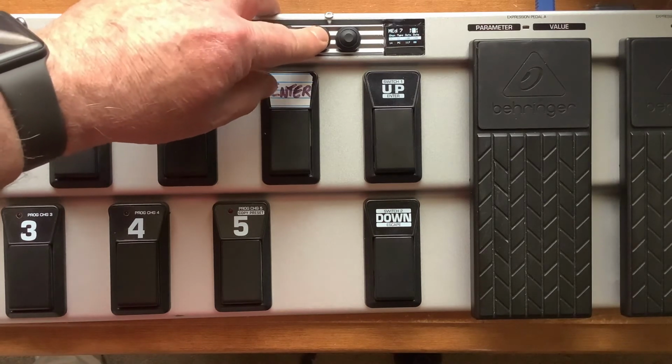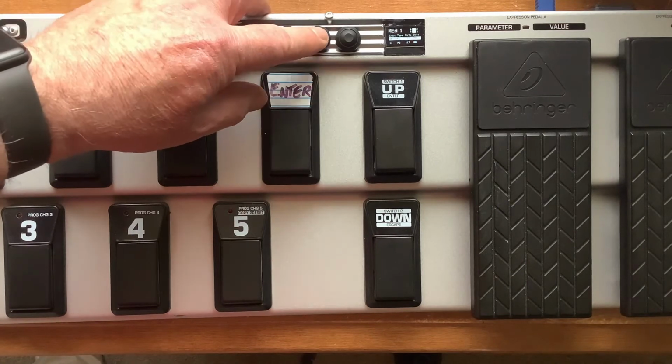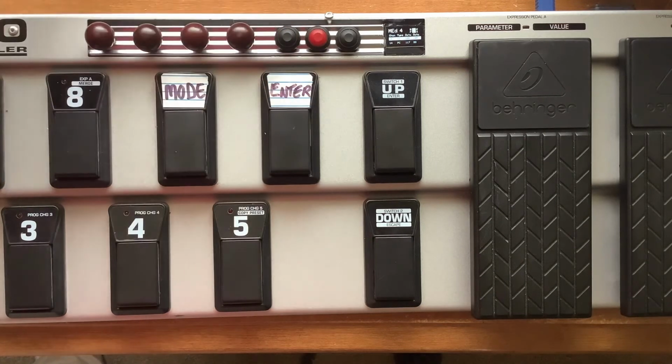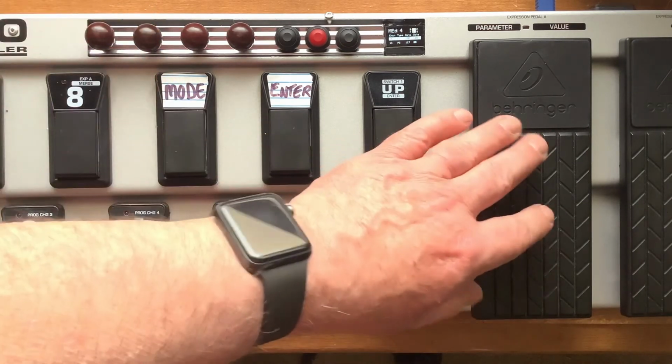So there are 120 of these message slots, and I can make them whatever I want. They can be any bank, any foot switch, and any of the 3 message types: program change, CC, or a note. So that's for the buttons. Let's have a look at the expression pedals.